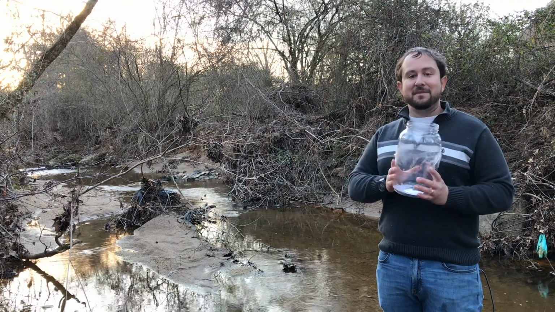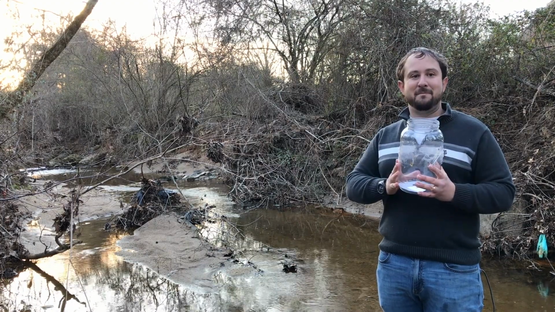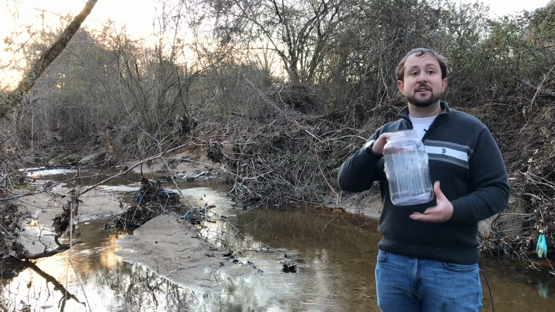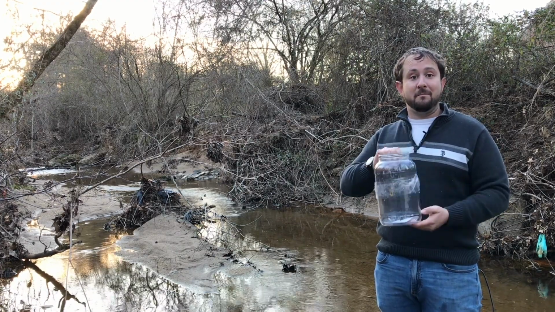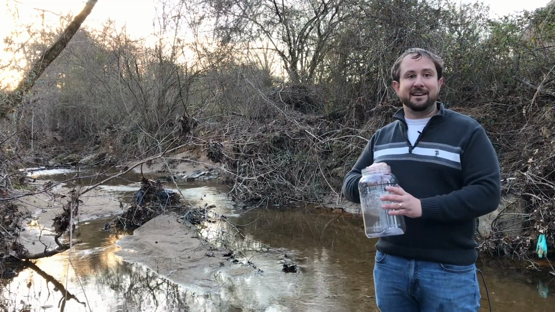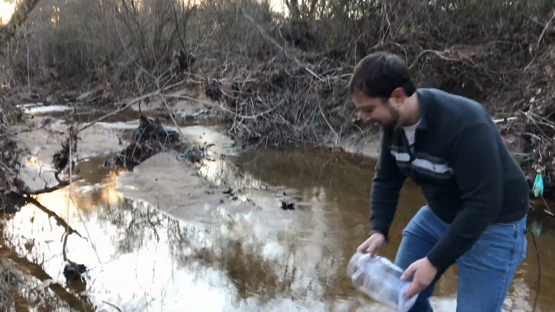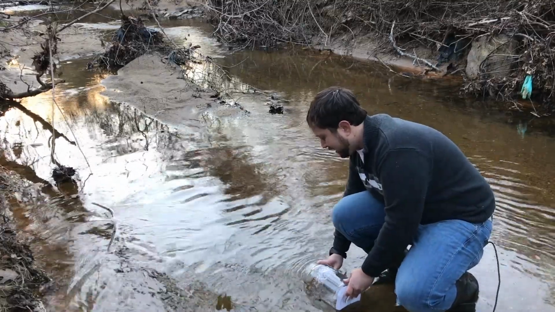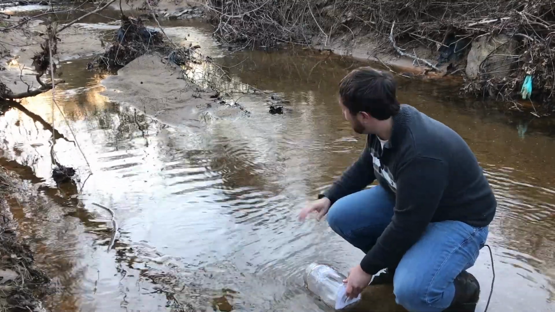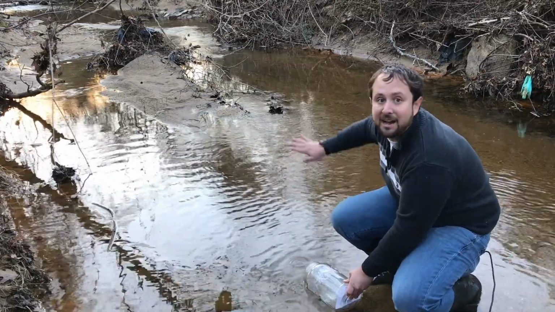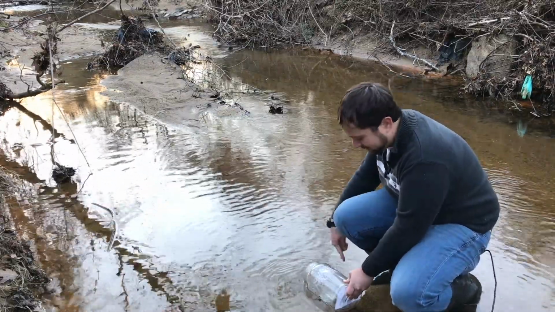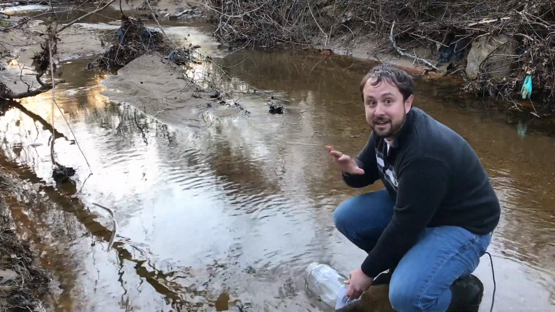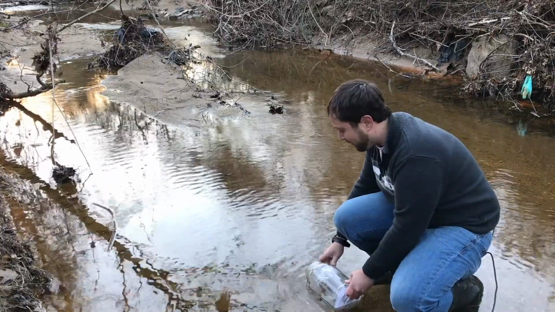Now we've got our sampling bin here, and our Secchi disc stuck to the bottom. We're going to fill up our bin, and this will be our secondary stream. So here we go. This is a shallower area, but you always want to make sure that you are sampling upstream of where you're standing, because as I move around, I might kick up some solids and give a different sample than what we want.